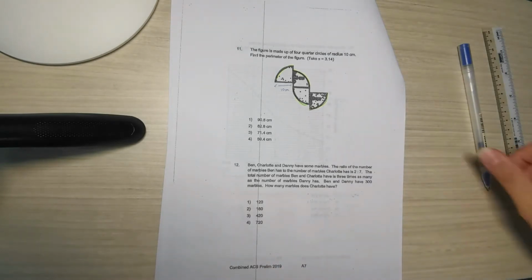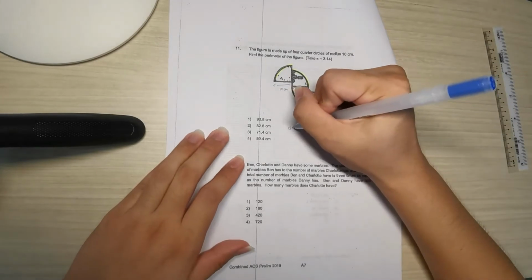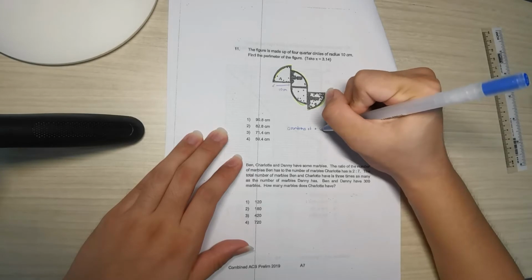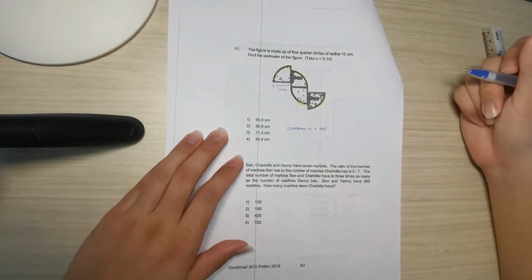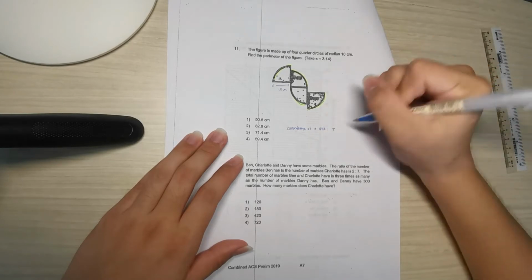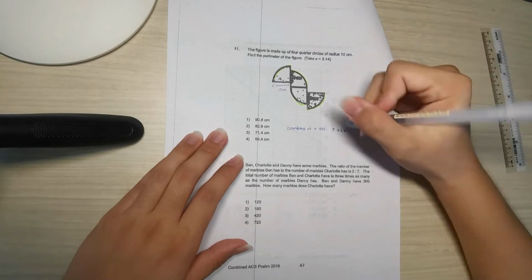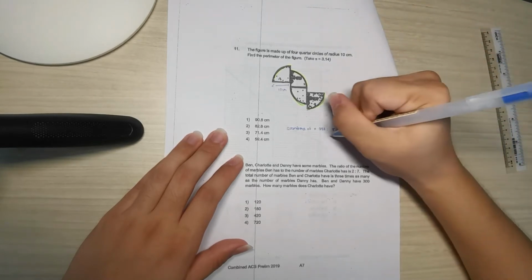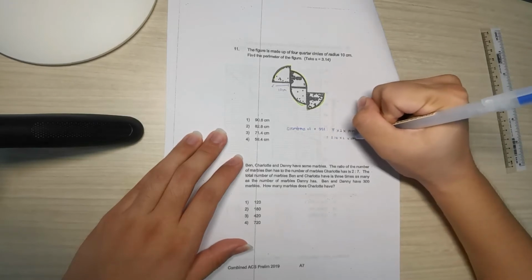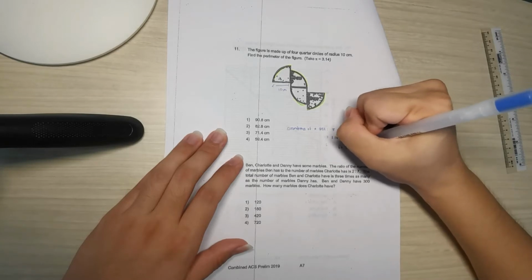So we can actually just directly find the circumference of a circle. So circumference of a circle should be pi times 2 times r. r is 10 cm, and they ask you to take pi as 3.14, so 3.14 times 2 times 10 cm, so you should get 62.8 cm.